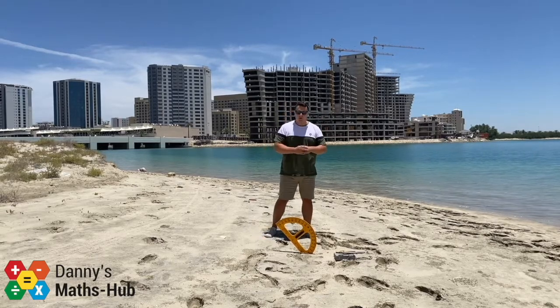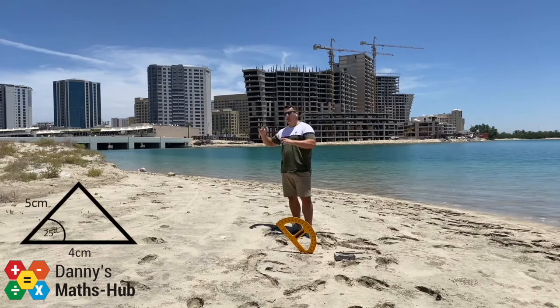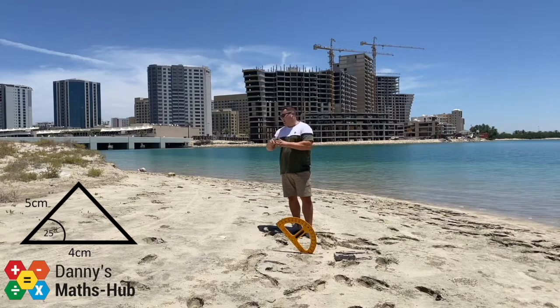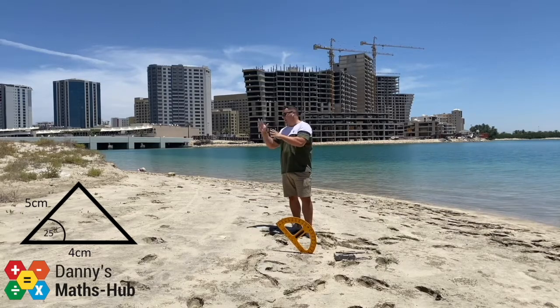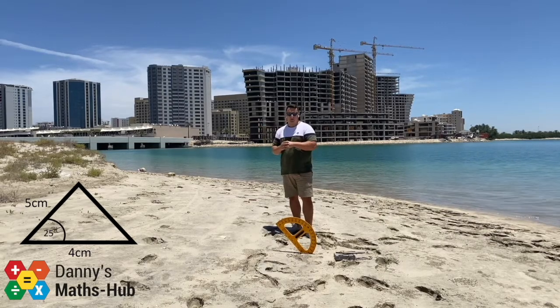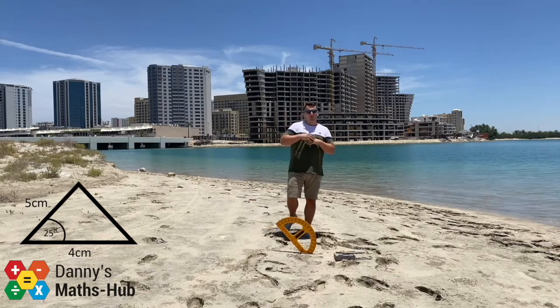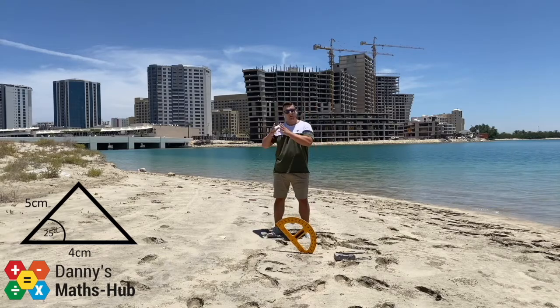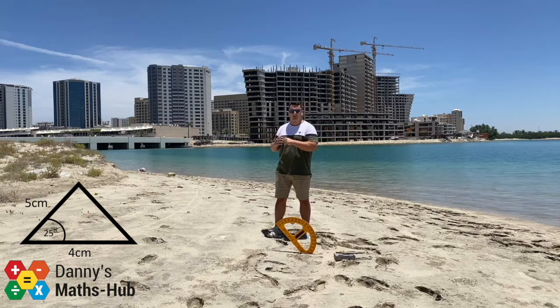So today we're going to draw a triangle like this, where we are told it has a 4 centimeter base, it has a 5 centimeter side, and the angle between these 2 lengths is 25 degrees. Now, the other length we don't know, but we still need to draw it. But that'll be the last thing we draw because we haven't got any information on that.